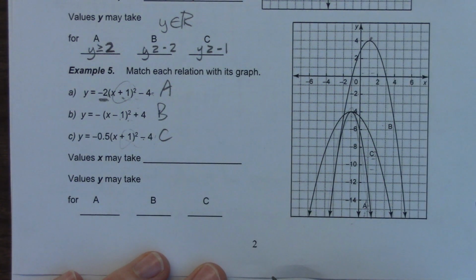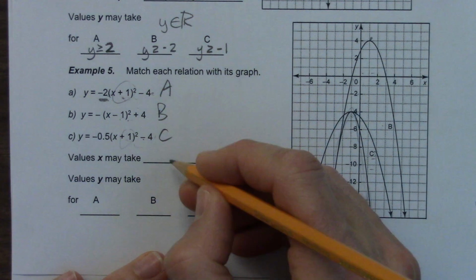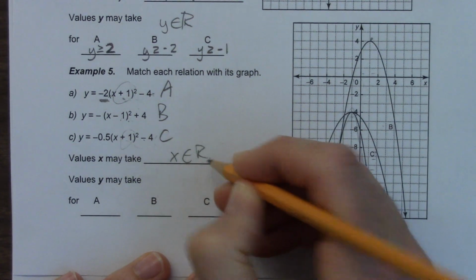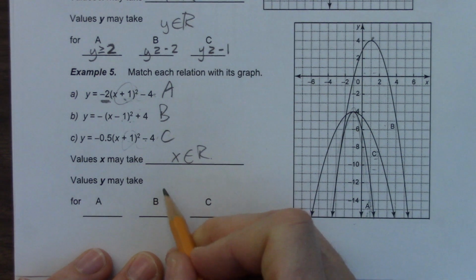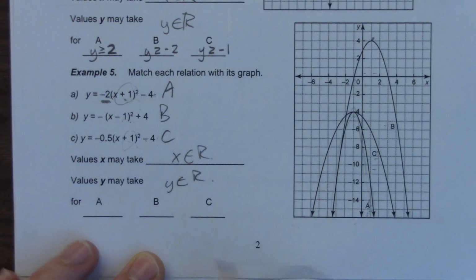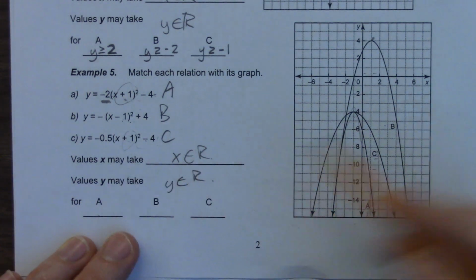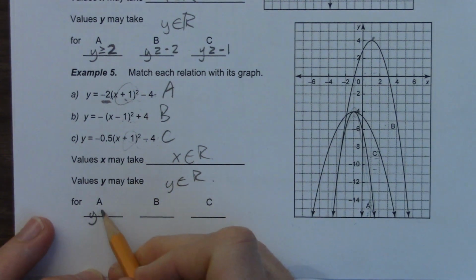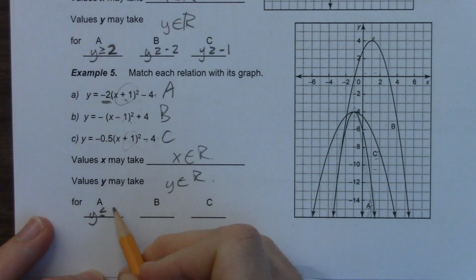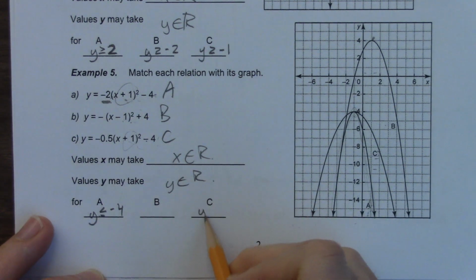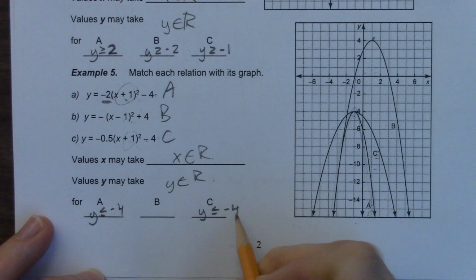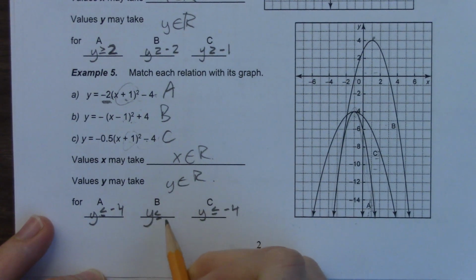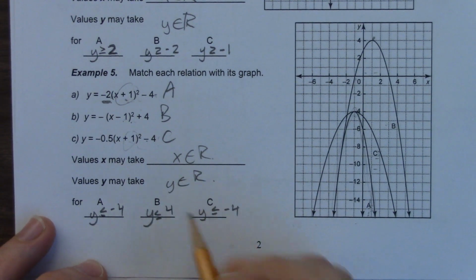Okay. X is going to be, in this case, all real numbers. Y is going to be all real numbers. Where for A, Y is less than or equal to -4. C is the same thing. And B is less than or equal to 4.